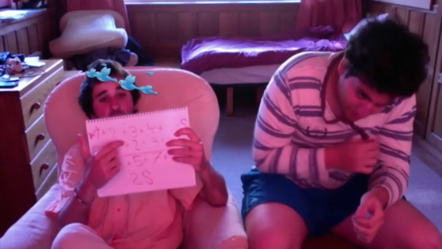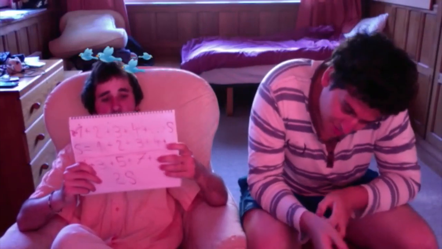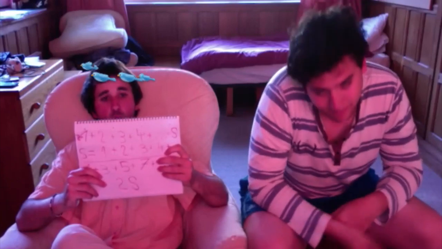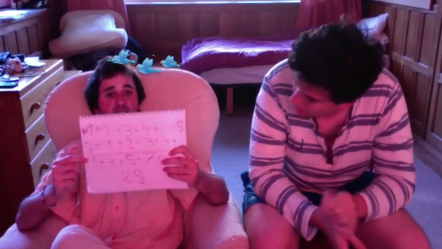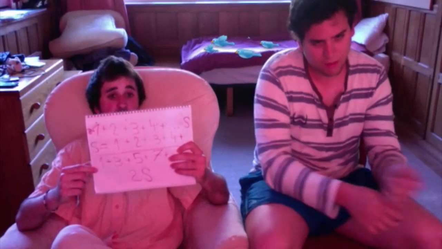And you obtain again the sum S equal to 1 plus 2 plus 3 plus so on. And you add these two. So what you obtain now is that 2S equals the sum of odd numbers, 1 plus 3 plus 5 plus so on.